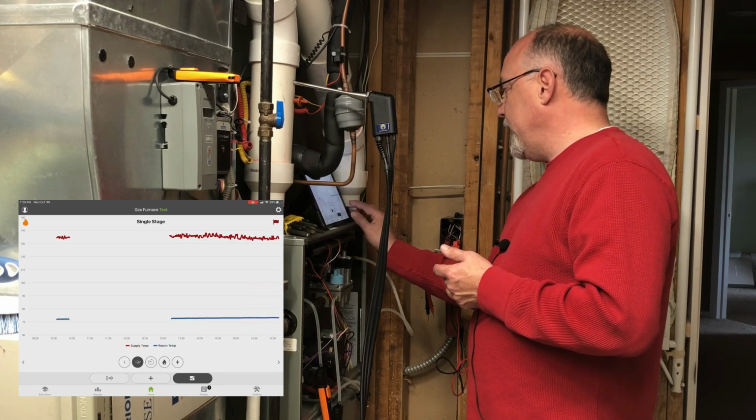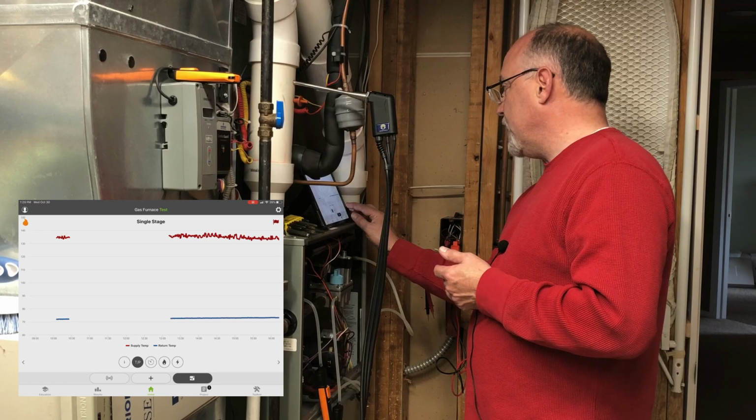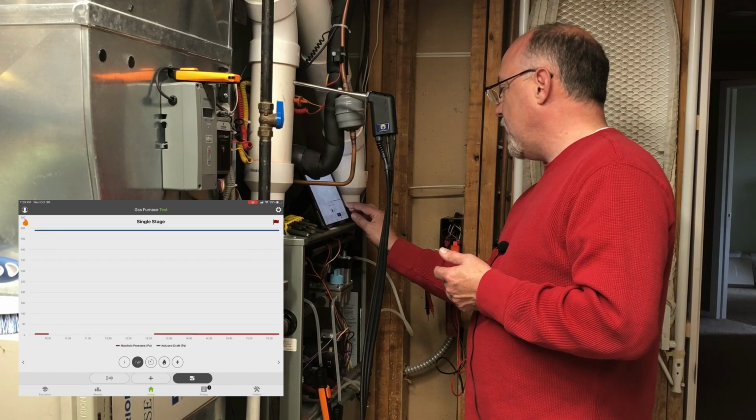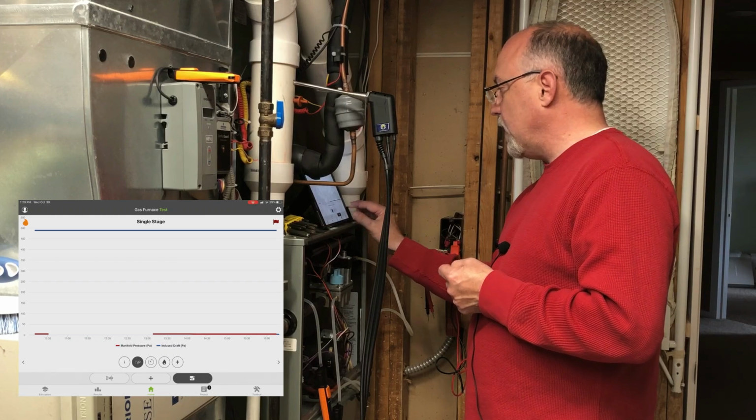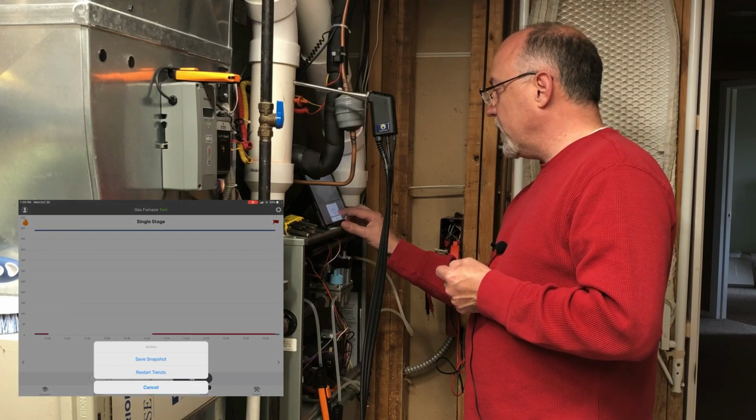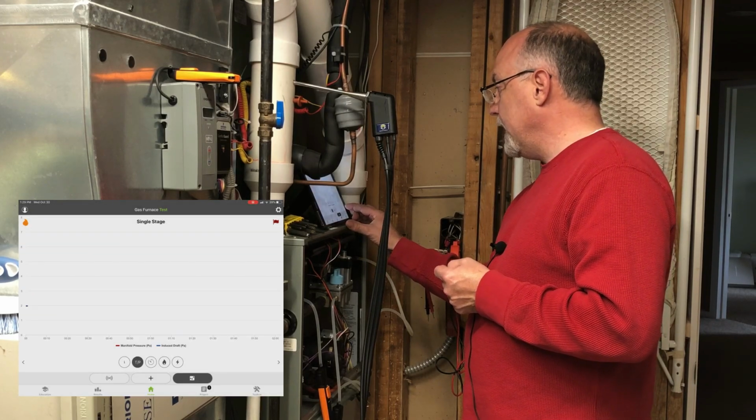We can scroll through the readings here. You can see our supply and return air temp are really stable right now. Our manifold pressure. These gaps are because I walked out and left. If you want to clear those out, you can always restart your trends, right? And so now they're restarted.